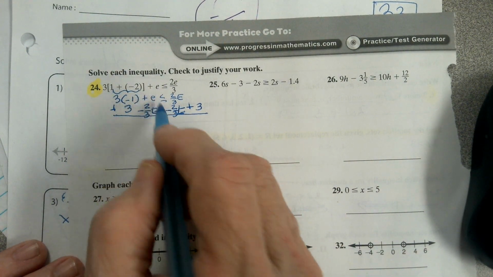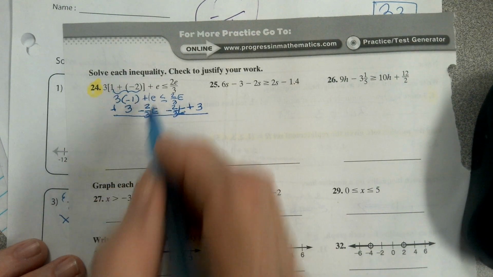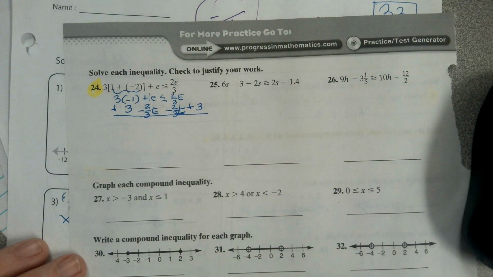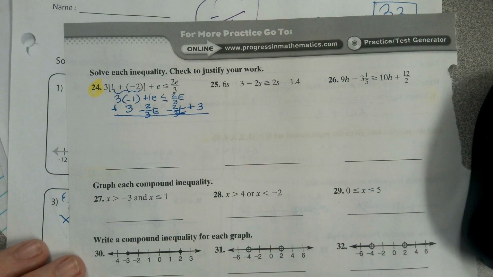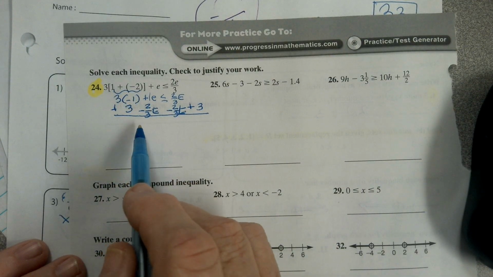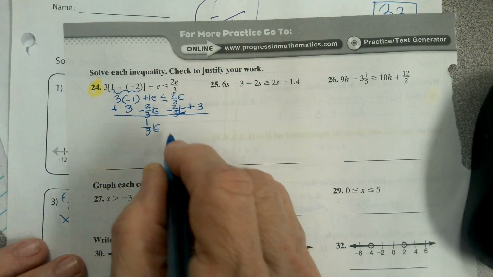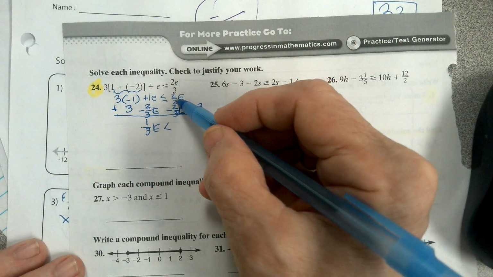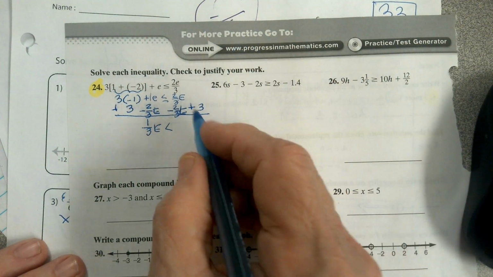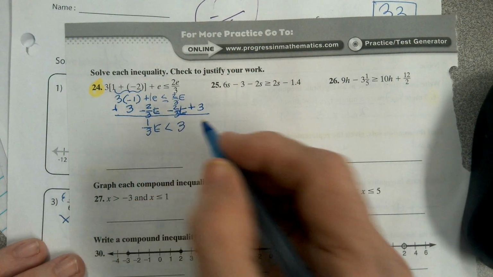I've got 1 E minus 2/3 E. I've got 1 pie, I ate 2/3 of it, I've got 1/3 E left. E is less than, 2/3 minus 2/3 cancels out, is equal to 3.